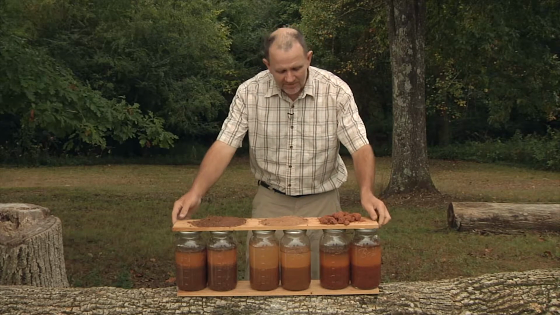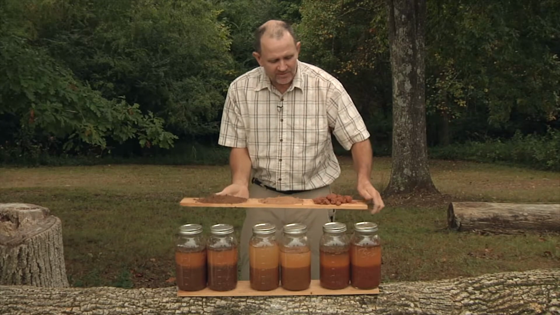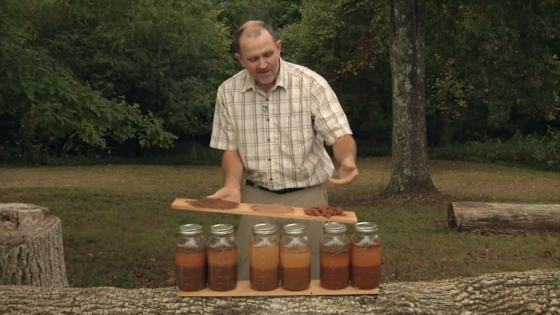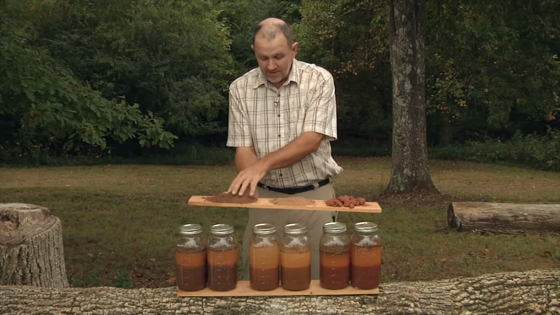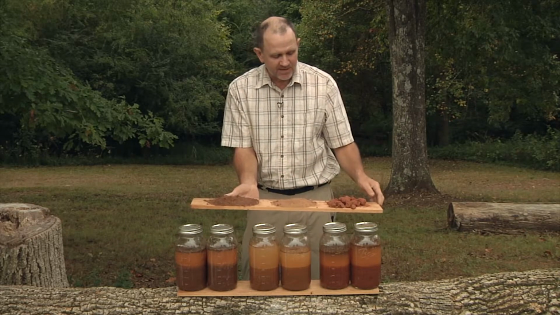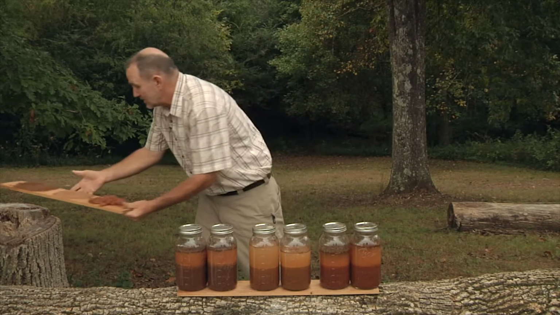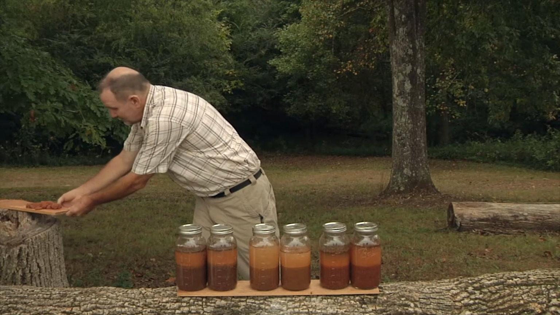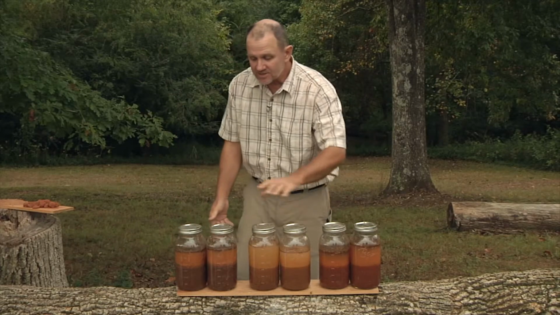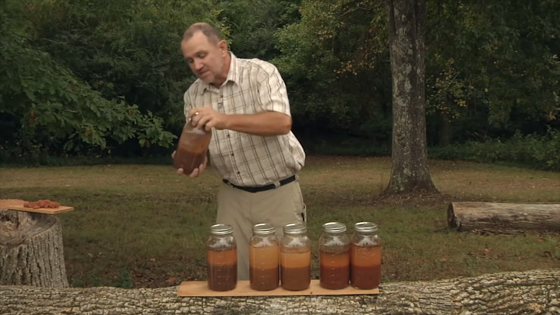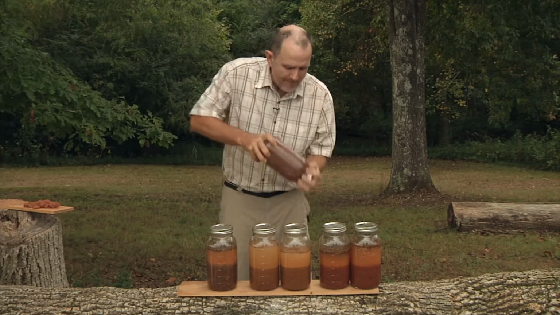So what I've done today is I've filled these mason jars about halfway up with soil from these 3 different fields where I took these samples from, and I filled the rest with water. These have already been sitting, so I'm going to take this first one and I'm going to shake it up for each of the samples.